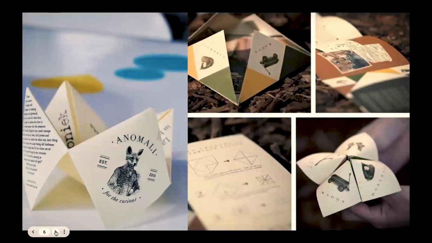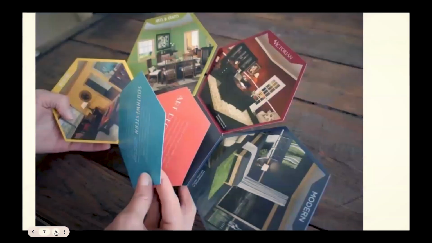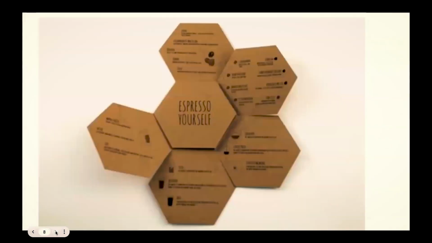Its creativity keeps your brochure for later use. It's a game that I can give to my kids. It's fun. I liked it and I can put it away. Again, it's something that catches my attention and I can open it.